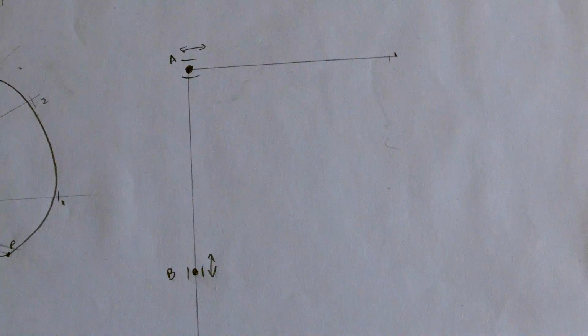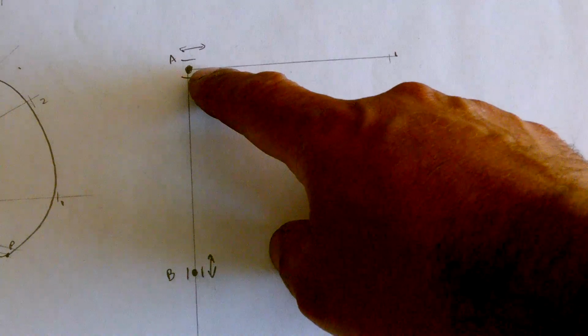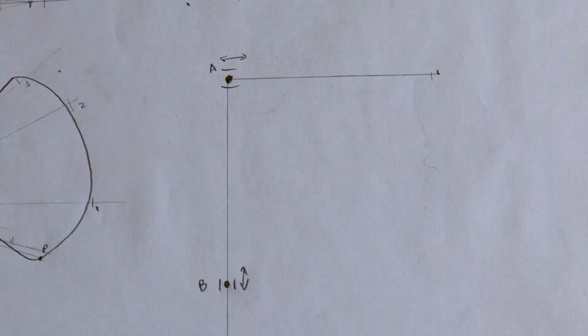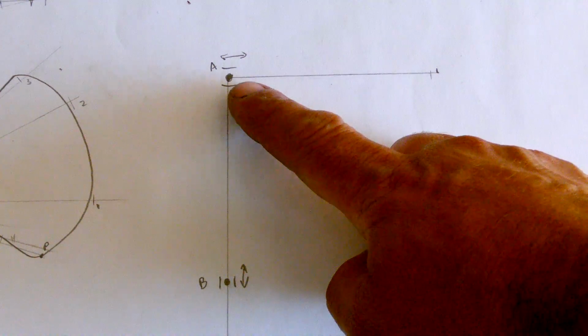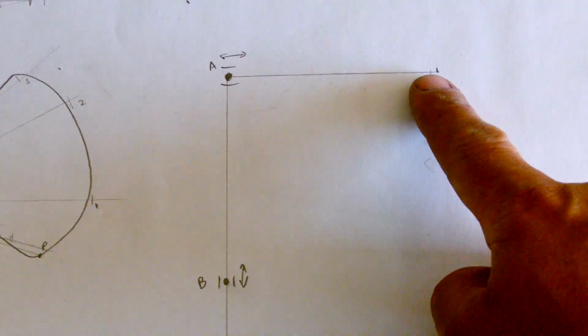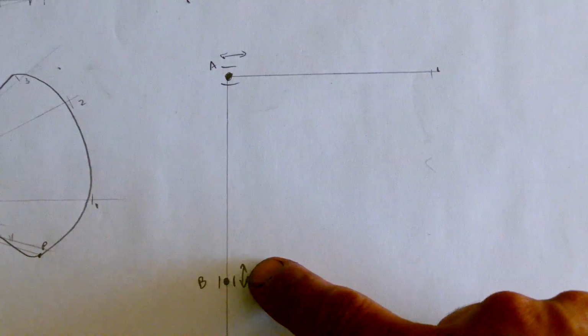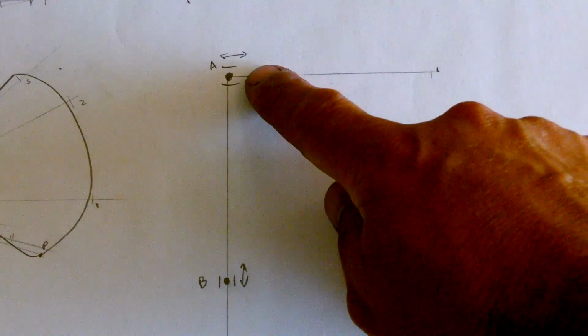Here's what we call a glissette. A glissette would have no rotations in it, just straight lines. And we've got two pistons or sliders. A is going to move on this horizontal line. B can only move on this vertical line.